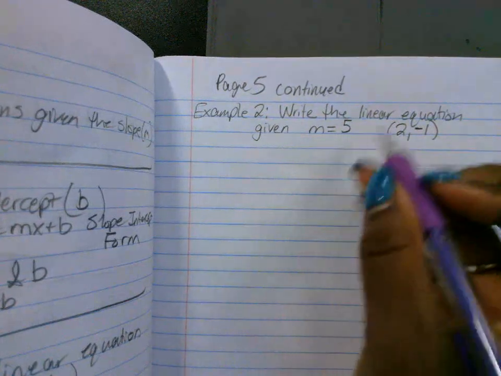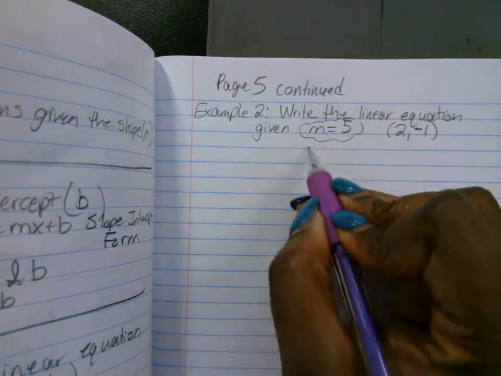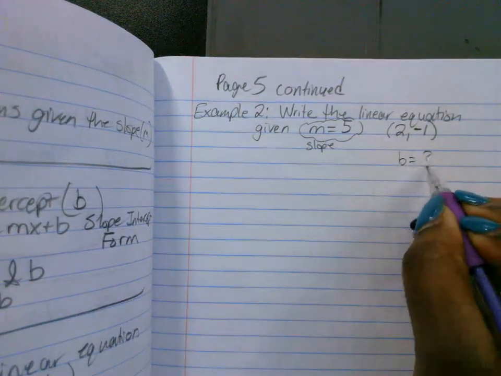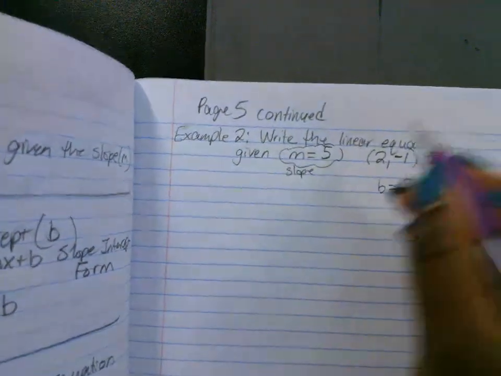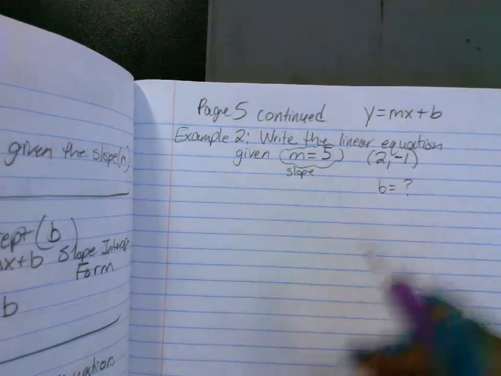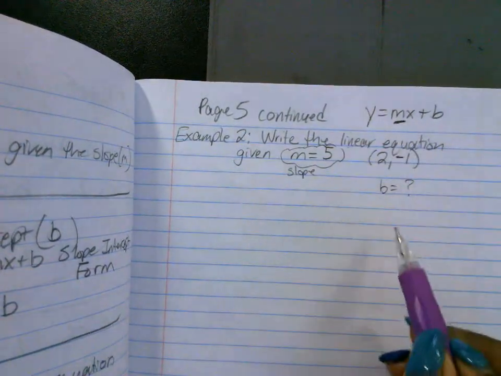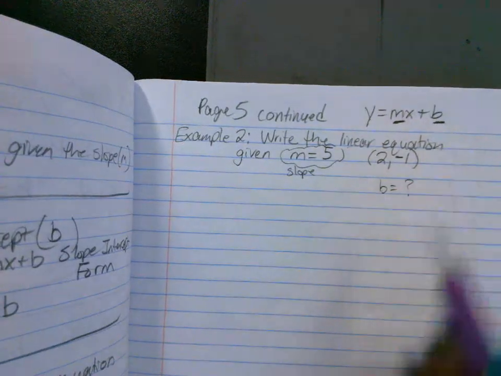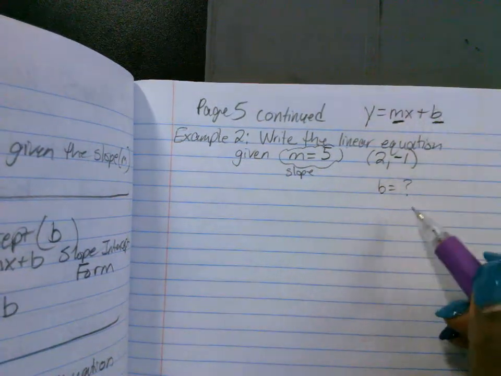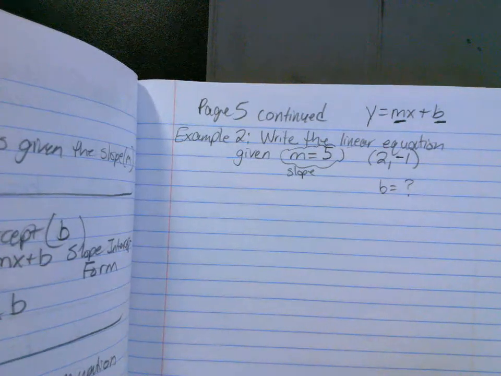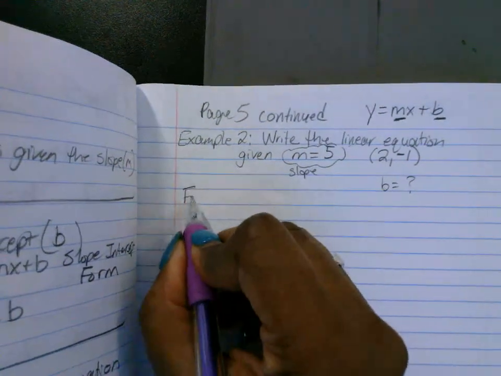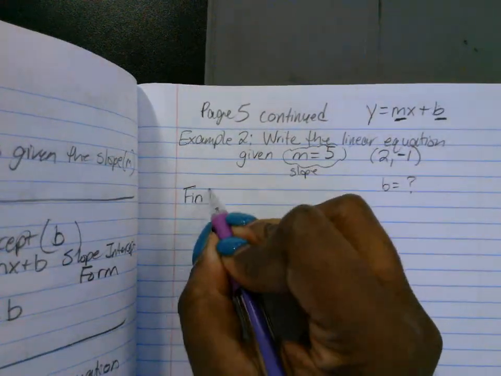We're already given the slope. This is the slope here. But what we don't know is the y-intercept. The b is missing. We need to be able to write a linear equation in slope-intercept form, which is y equals mx plus b, where we substitute a value for m and we find b and plug in the value for b. That's going to give us an equation. We don't have b. B is the missing part to the equation. Any questions so far? So we have to find b. That's our first step. Find b.